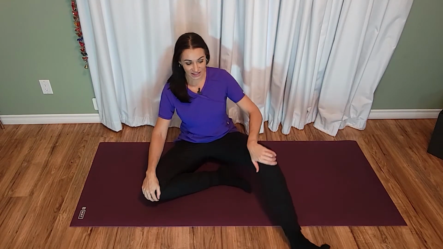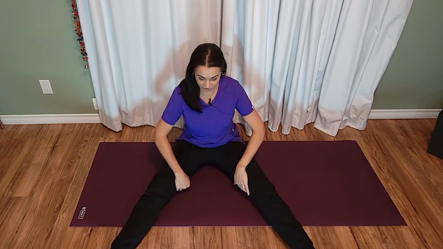Moving into some strength checks for the psoas, you might be pleasantly defeated on how weak this muscle is on almost every single person I have met. But let's check it. So in a seated position, we are going to start here with our legs in front of us.